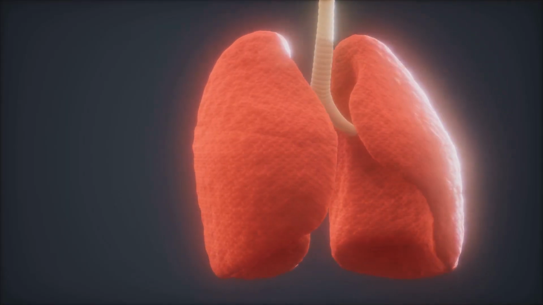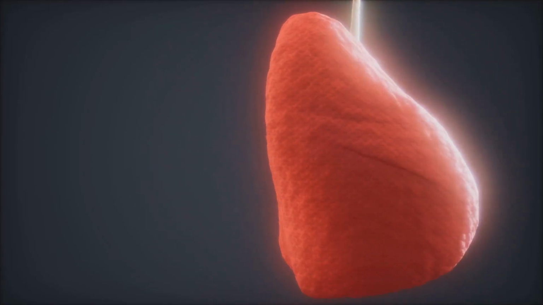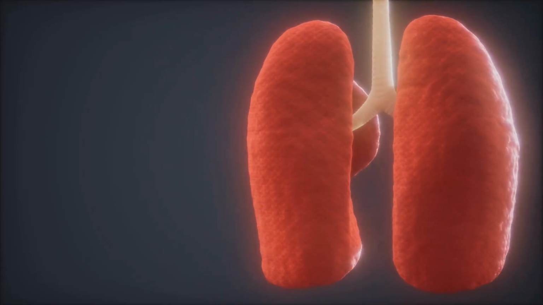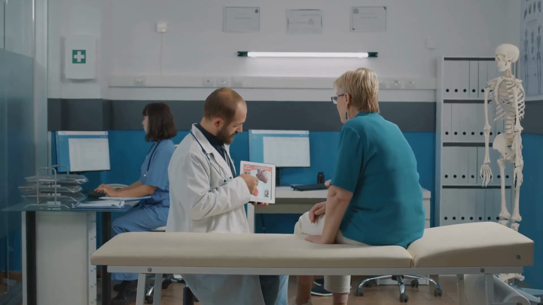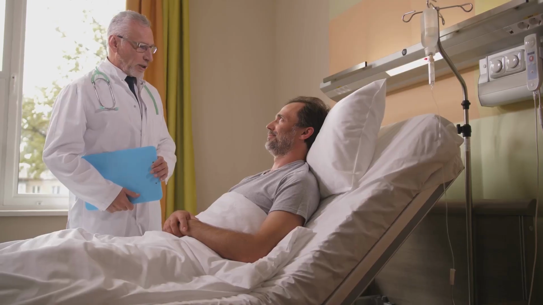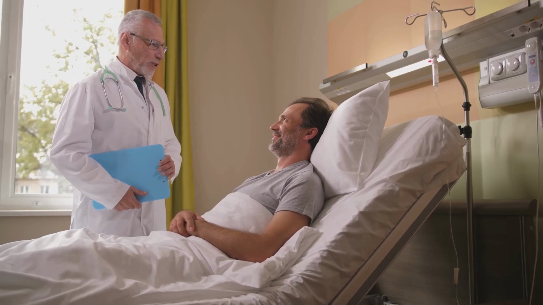When this balance is disrupted, it can lead to health problems. Respiratory acidosis and alkalosis are two conditions that occur when the lungs cannot maintain the correct pH balance. These conditions can be serious, but with proper understanding and treatment, they can be managed effectively.